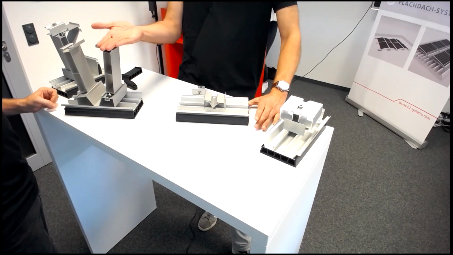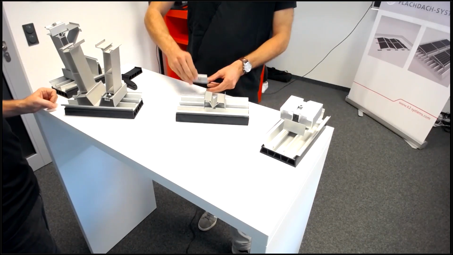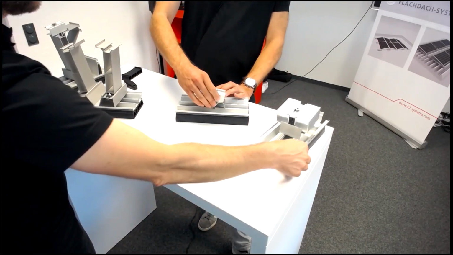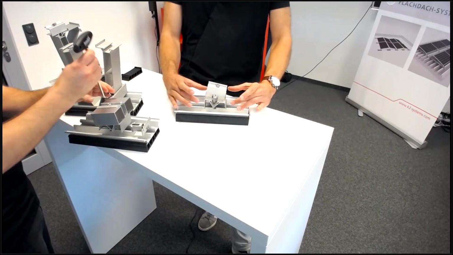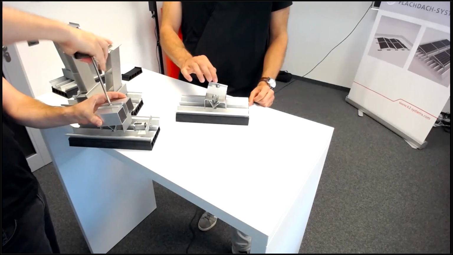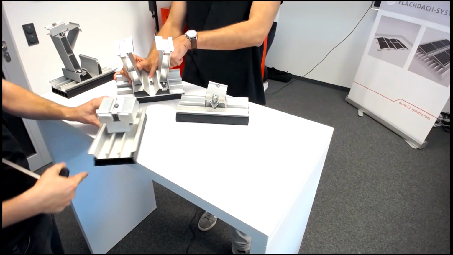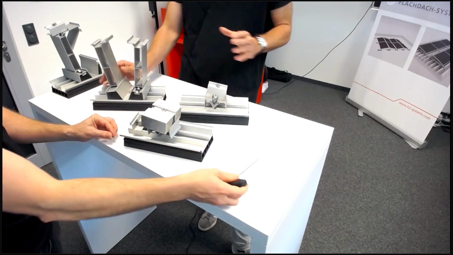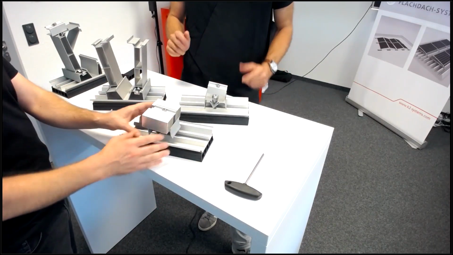So the module is lying from here to here. And when you fix later on the screw here, then this part will be pressed down and will be stable in position. But you don't need any screw here. So the only screw in the whole system is basically this one. Everything else, all the other connections are slid in, turned in, or clicked in.